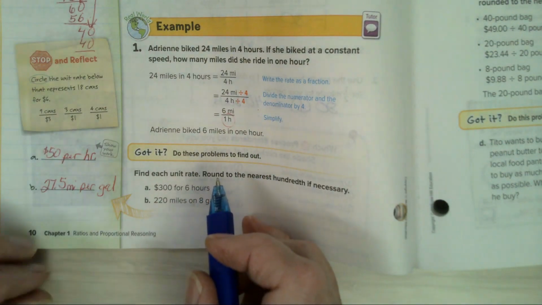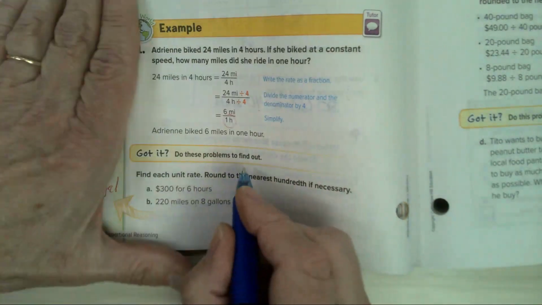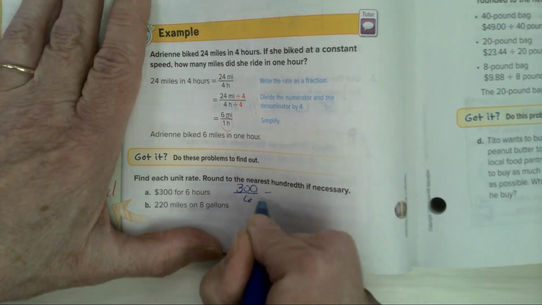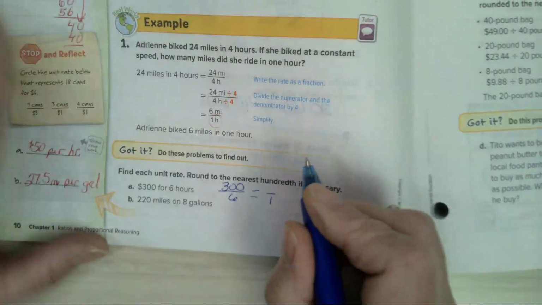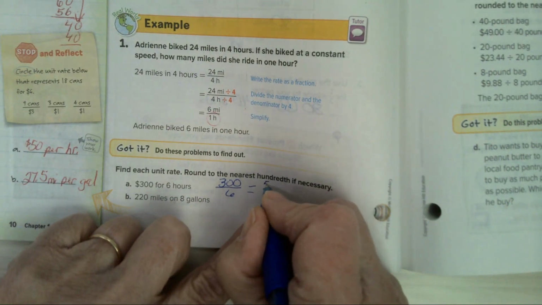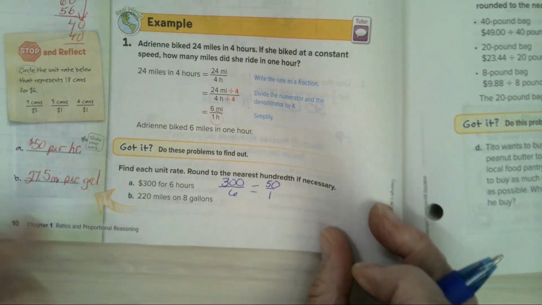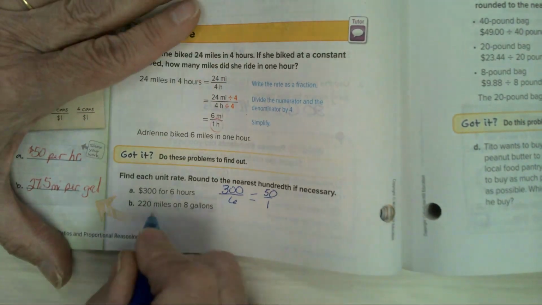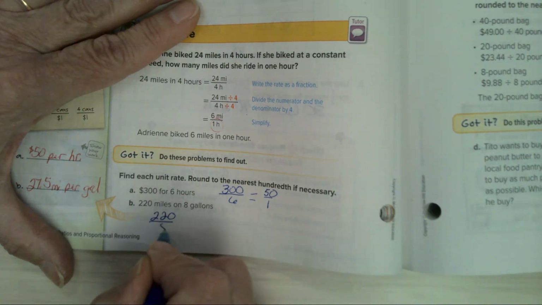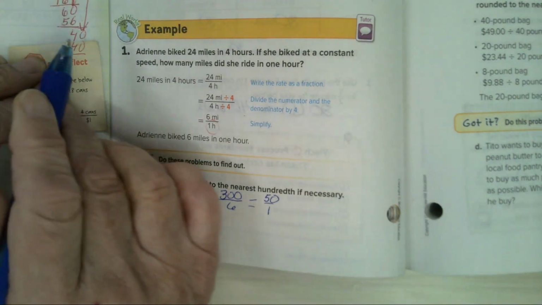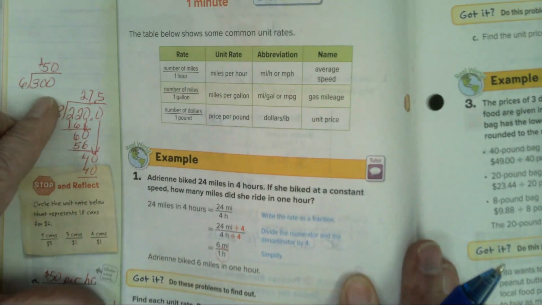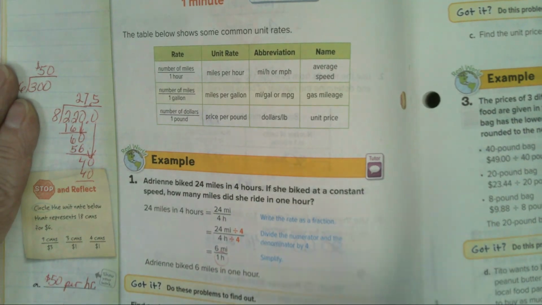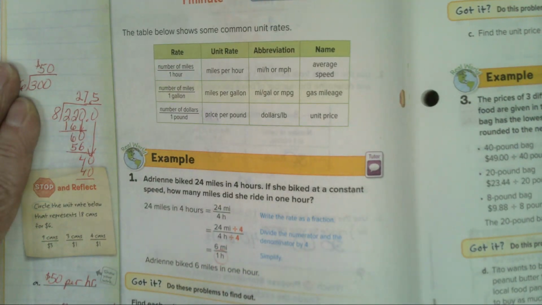So in letter A, you are going to have 300 over 6. And when you divide 300 by 6, you're going to get $50 an hour. And that's how we got $50 per hour. Now, in the next one, 220 miles, 8 gallons, you're going to have 220 divided by 8, and you'll end up with 27.5. Please show this work in your math book. Don't just write down the answer.